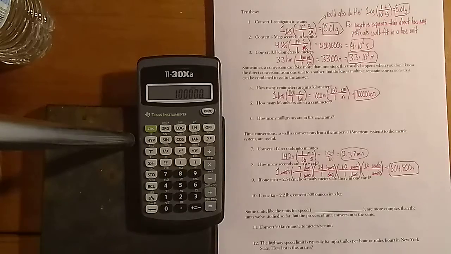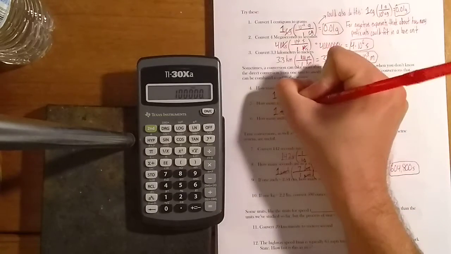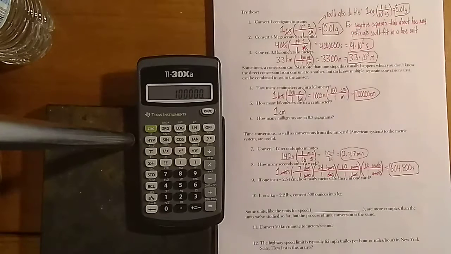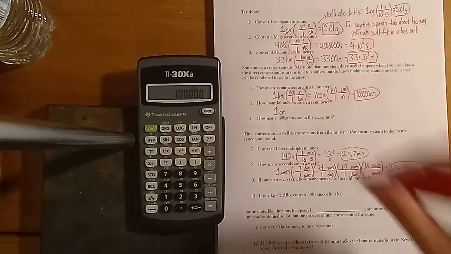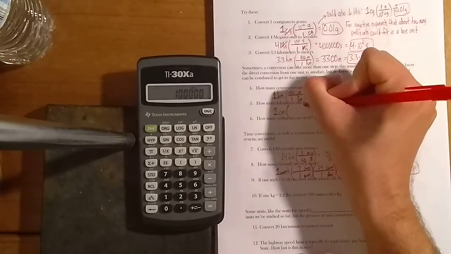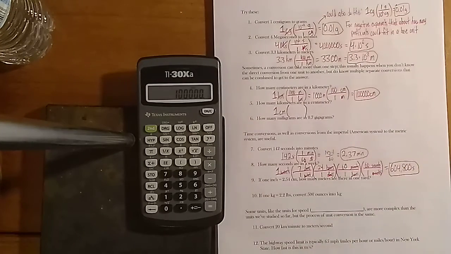How many kilometers are in a centimeter? So instead of asking this time how many of the little centimeters are in 1 kilometer, I'm asking what fraction of a kilometer is a centimeter. It's the reverse problem, so we're just going to do the reverse. I don't know the direct conversion between centimeters and kilometers. That's what I'm trying to find out.